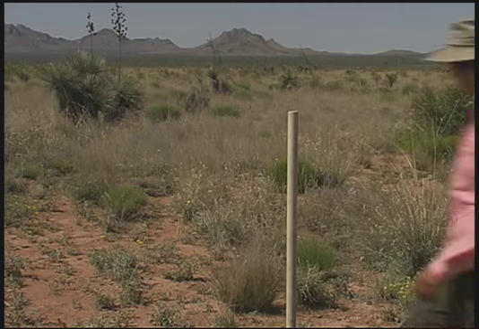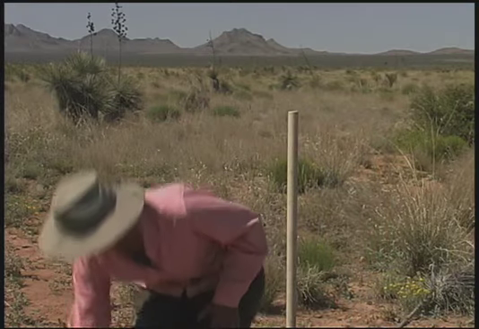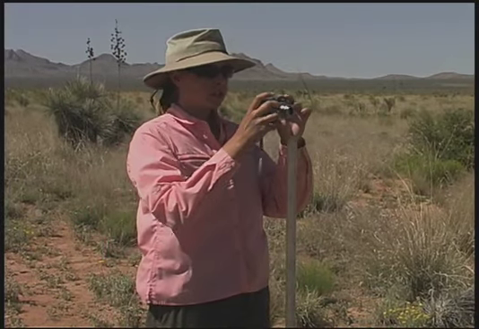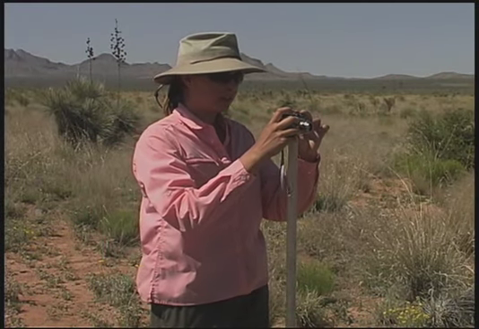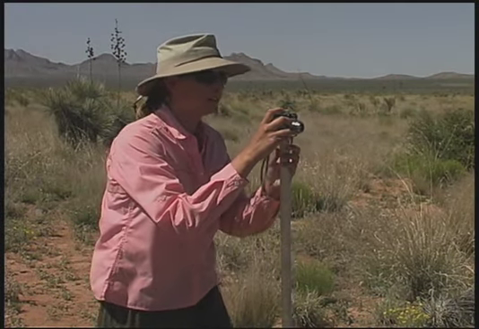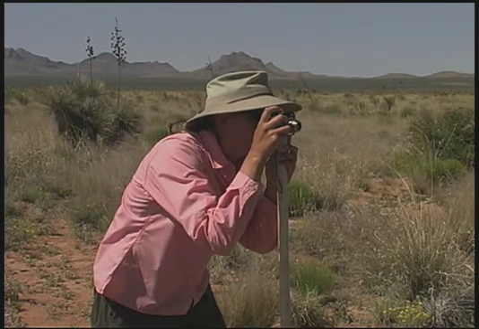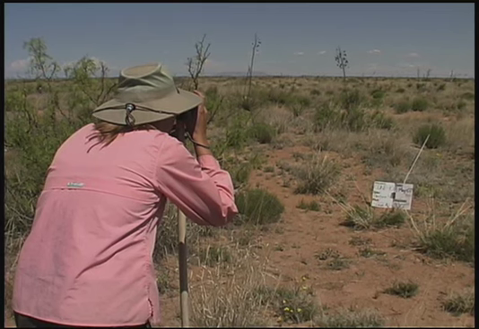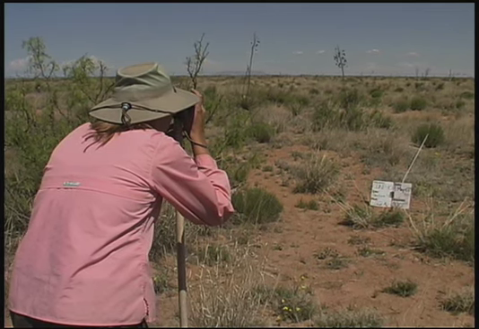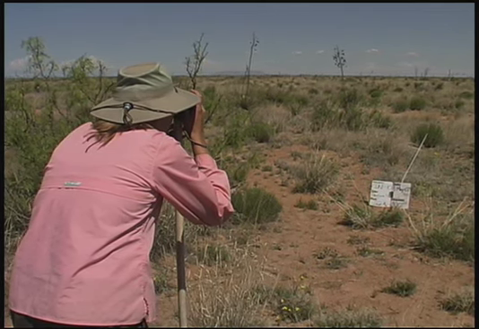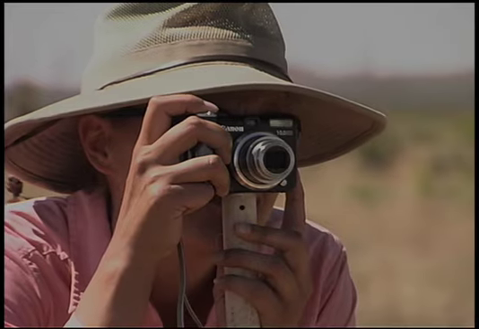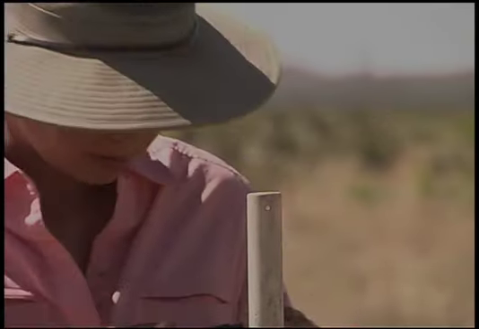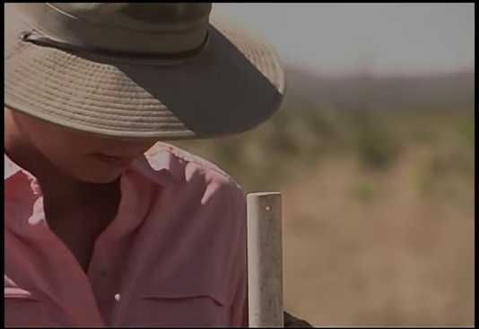After you set up your photo board, come back to the center of the plot, take your camera and turn it on. Set it on top of the 1.5 meter photo pole. Make sure it's at the widest angle possible. Line up the transect. Put the photo board at the bottom center of the viewfinder. Take the picture. And if you have a digital camera, review it immediately.